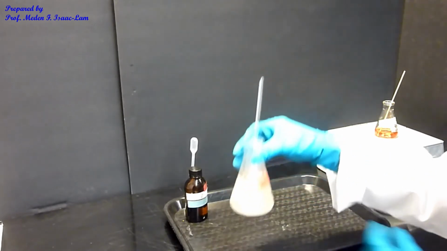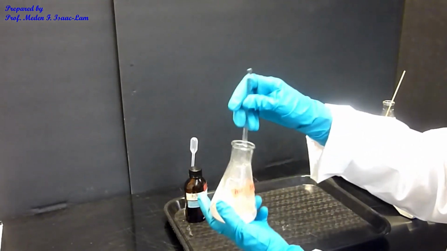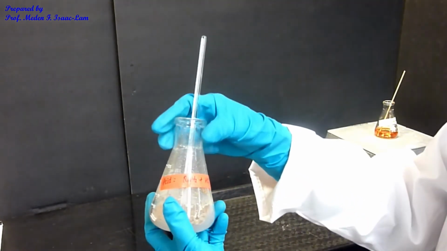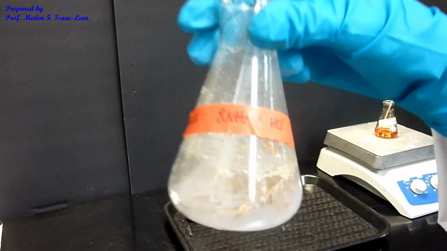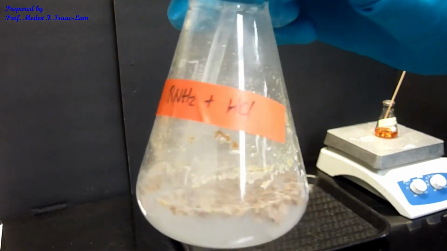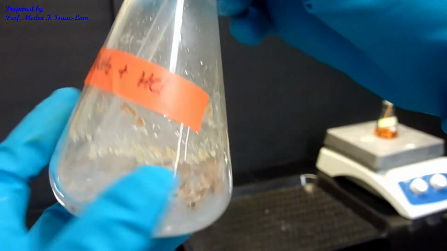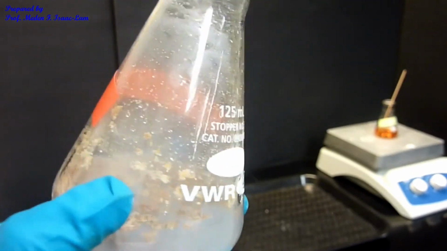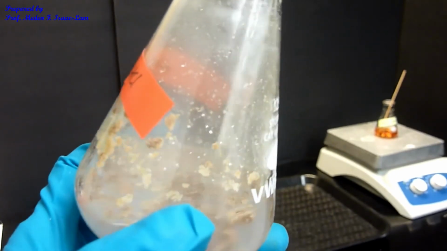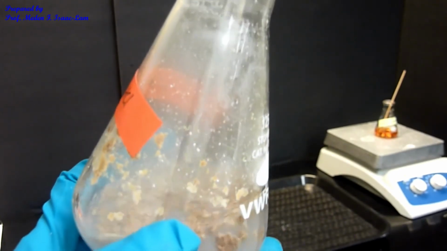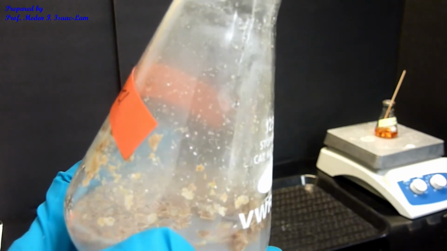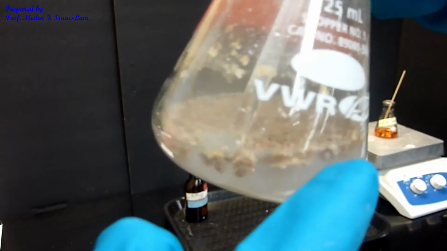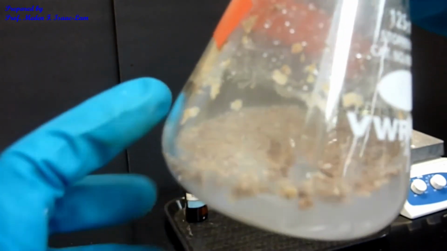This is the precipitate, but as you can see, the color is not entirely uniform. That means that there's a lot of impurity in here. To make sure that our product is pure and clean, we need to act, since the color is not uniform.